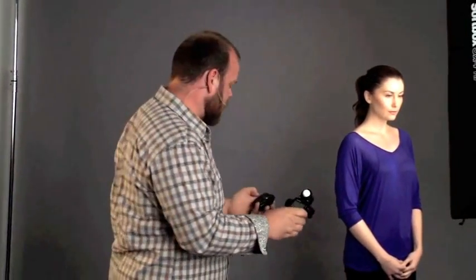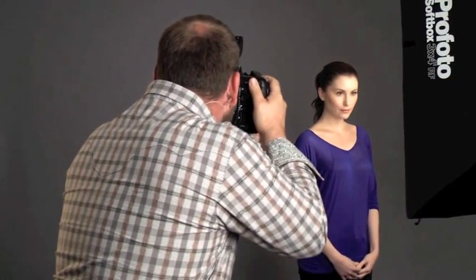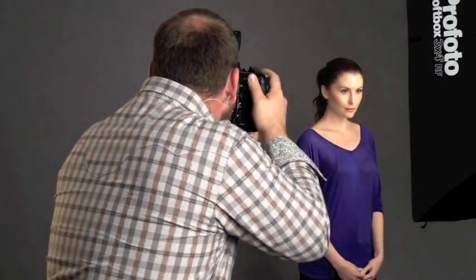Again, anytime you change your settings or change your light, you want to take another meter reading just to be sure. Again, ISO 100, 125th of a second at f11. Turn your face towards me just a little bit. Perfect, right there. Great.